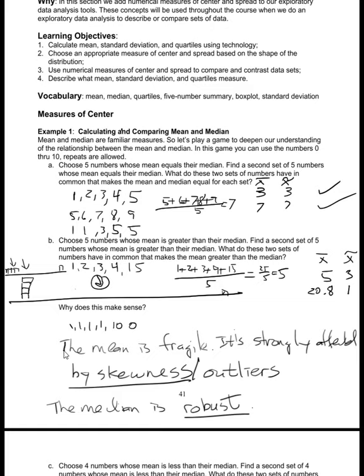You might say, well, why not always use the median, Tua? Because the mean is better. Mathematically, we can do more stuff with it, but only if we don't have any strong skewness or outliers.